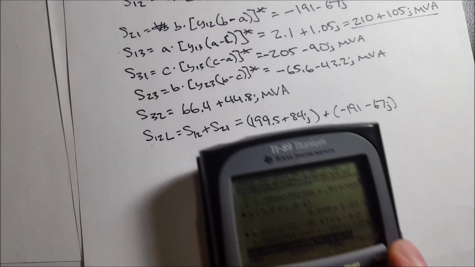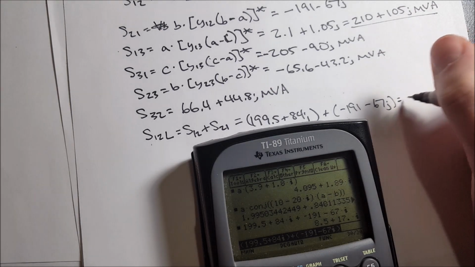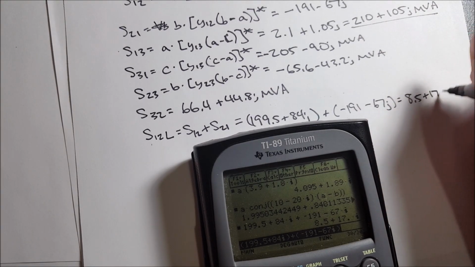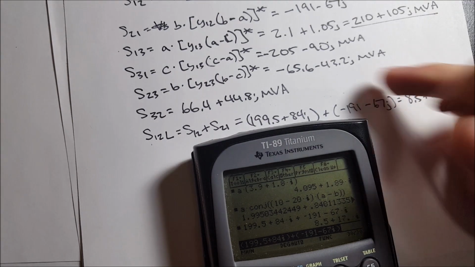So it's going to be 199.5 plus 84J, parentheses, plus negative 191 67J. Equals 8.5 plus 17J, and this is in MVA because both that I used were the MVA units.